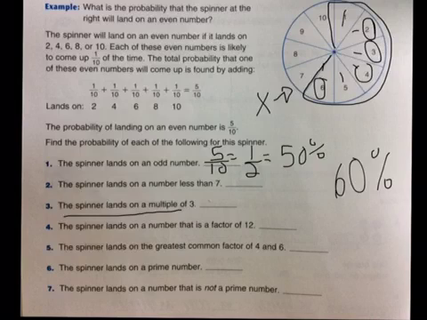The spinner lands on the greatest common factor of 4 and 6. What is the greatest common factor of 4 and 6? Okay? When you look for the factors for each number, which one will be the greatest?